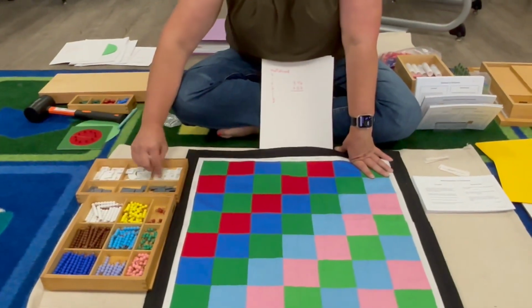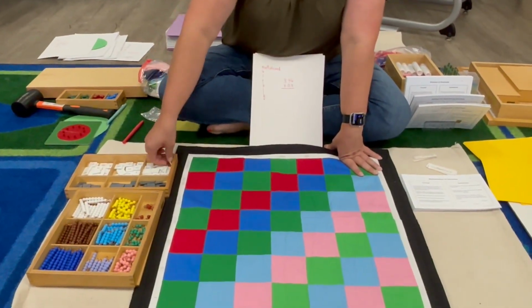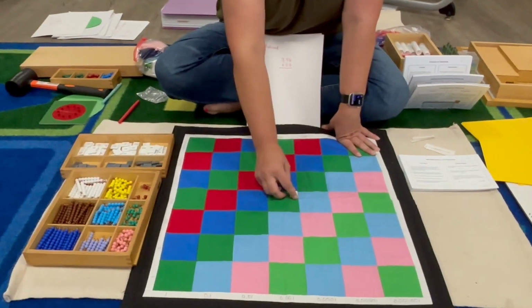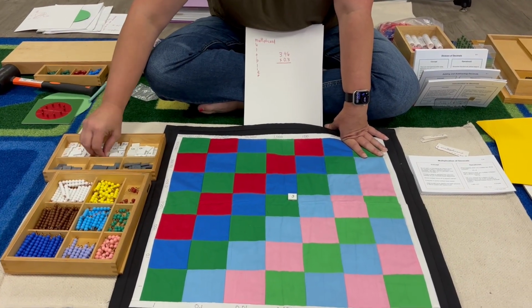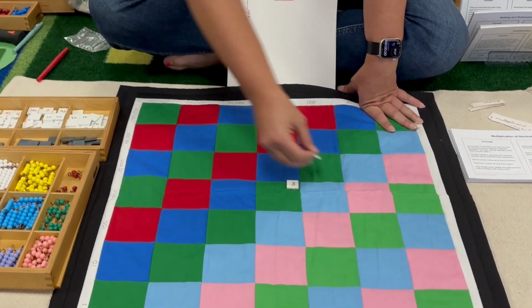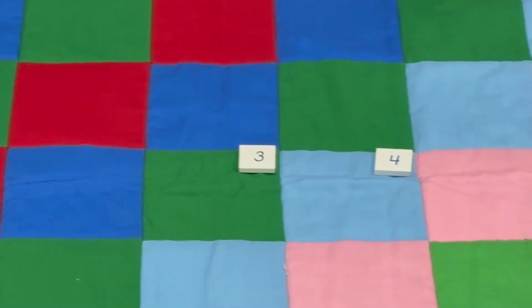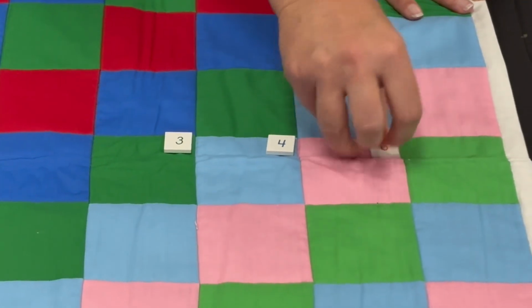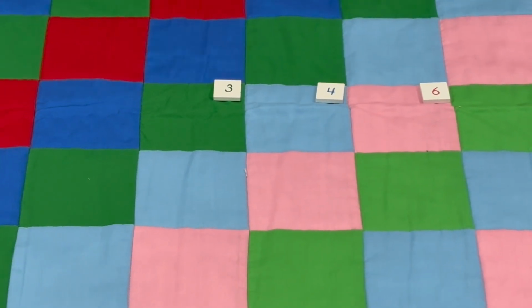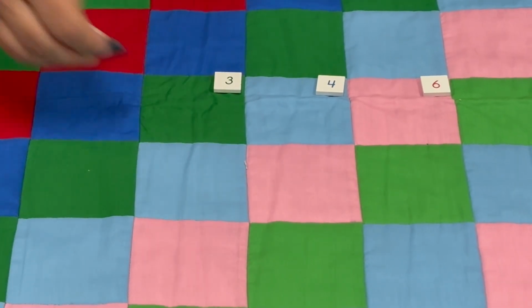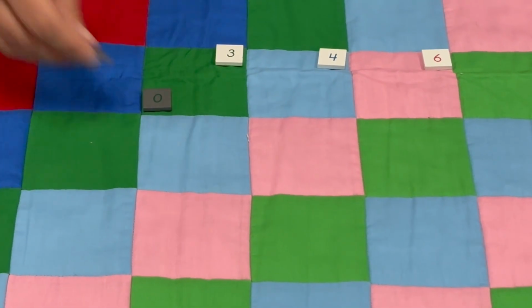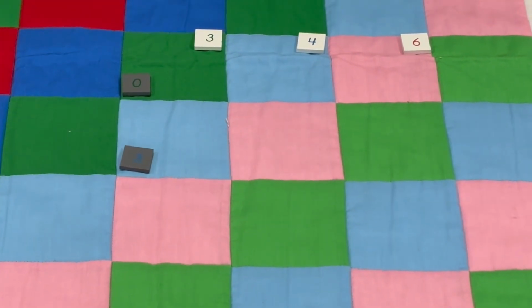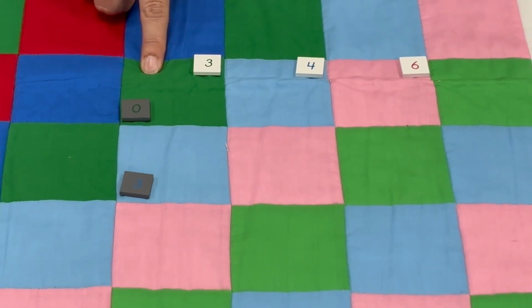So we have 3 and 46 hundredths times 0 and 3/10. And we start with the unit in the middle.